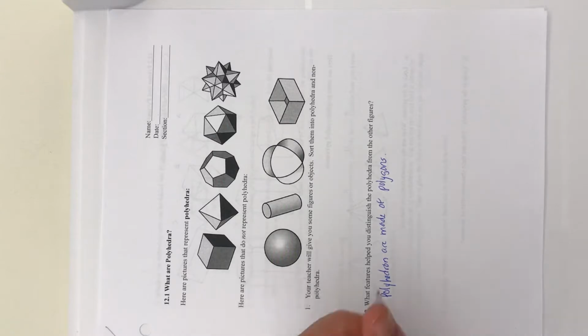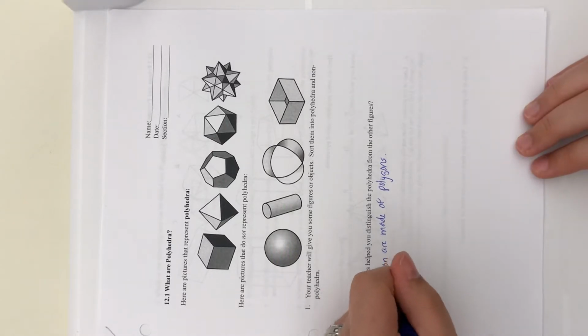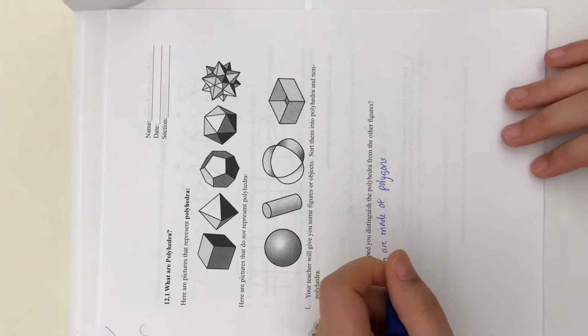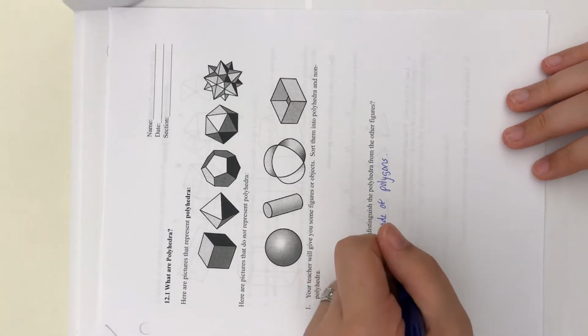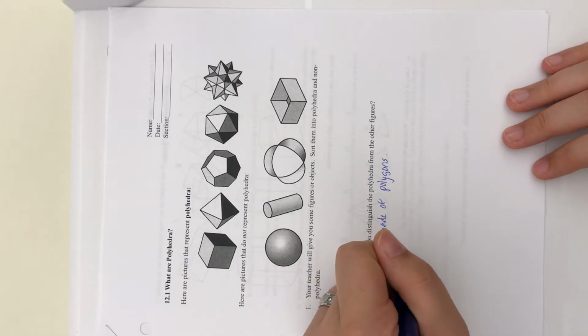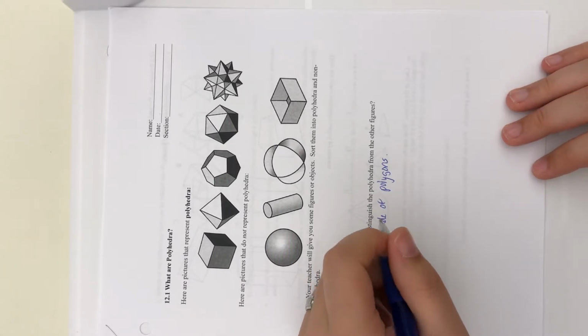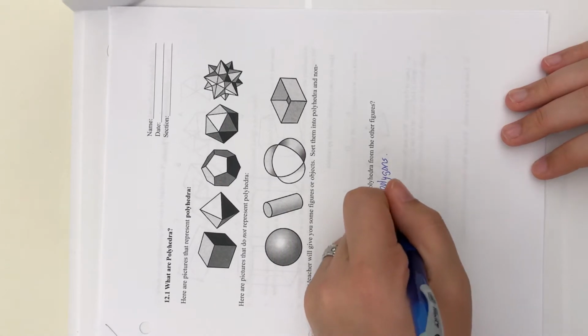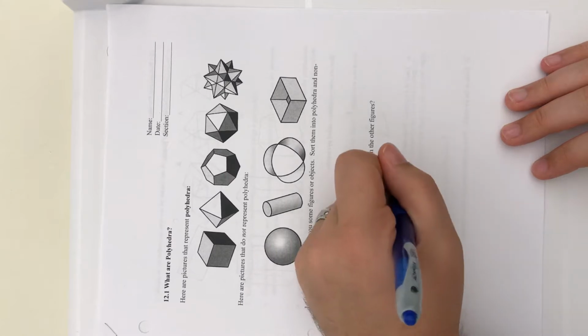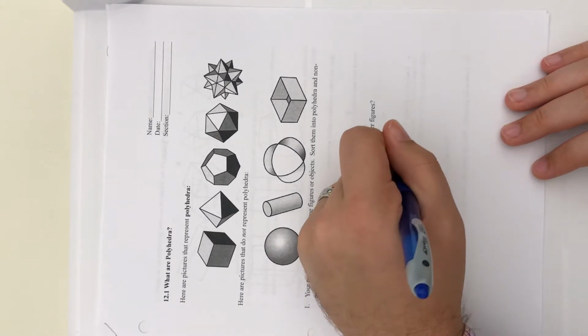Another thing about it is that polyhedrons always enclose a three-dimensional region.